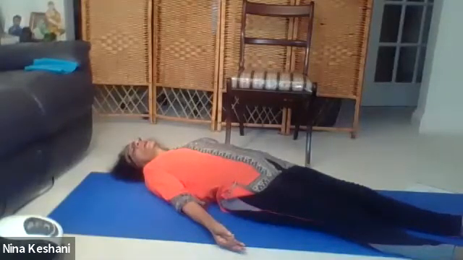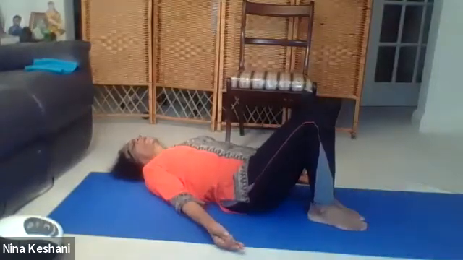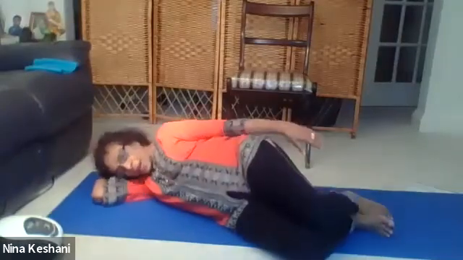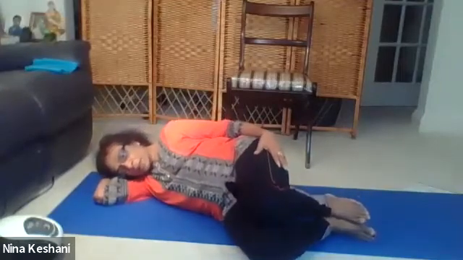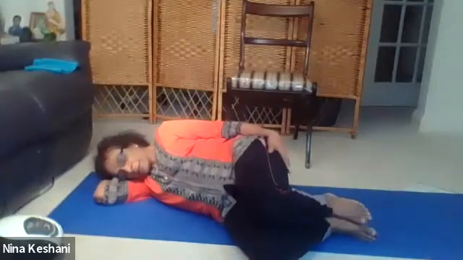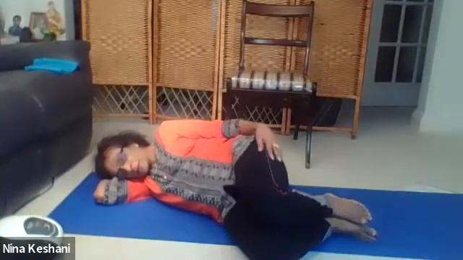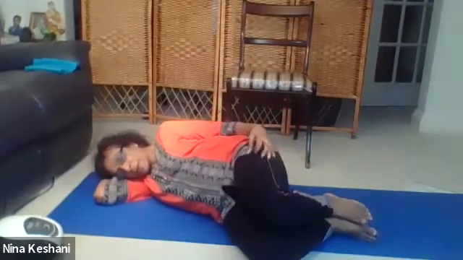Let Mother Earth take care of your body, and gently bend your legs and make a pillow with your right hand, and the left hand should rest. Your hand should be there. So that's like that. So your hand should rest on your hip.